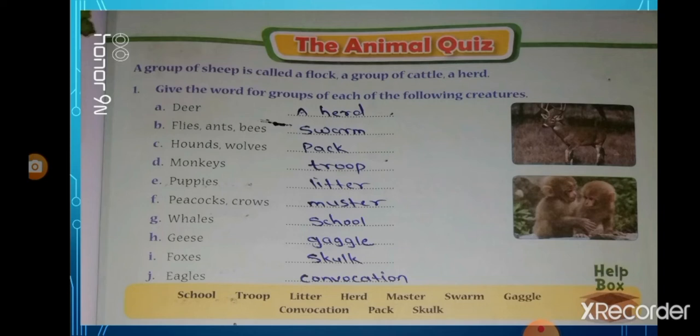Now we'll move to the next, foxes. The group of foxes is called a skulk.